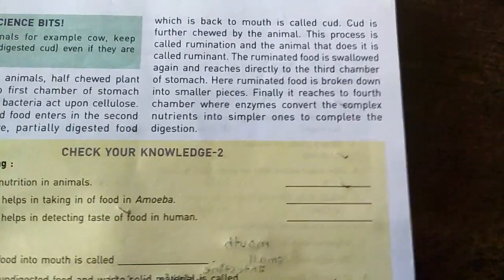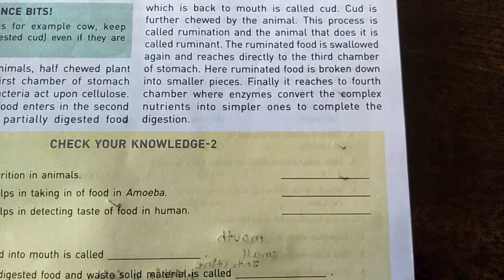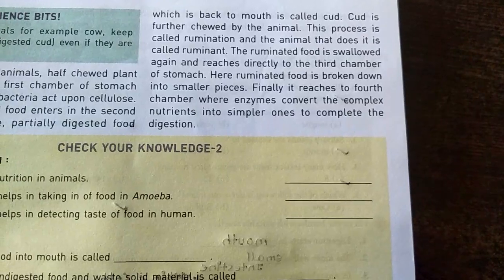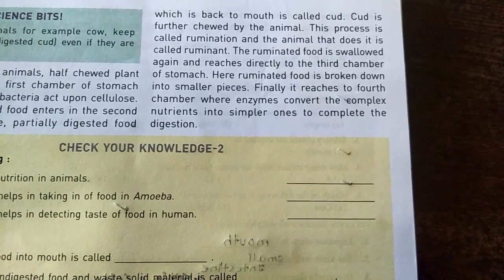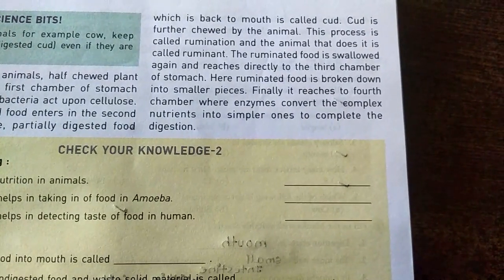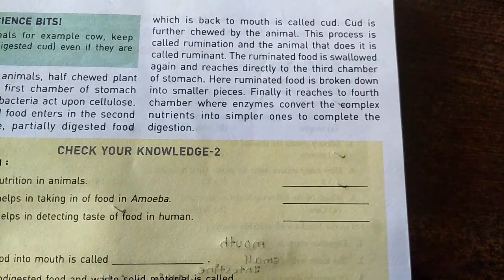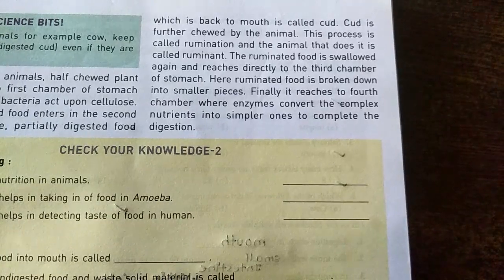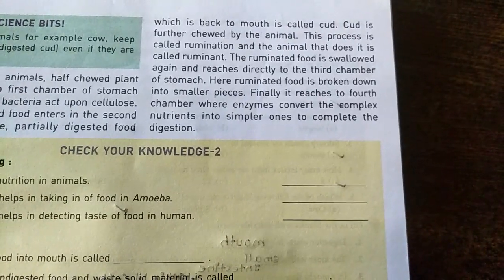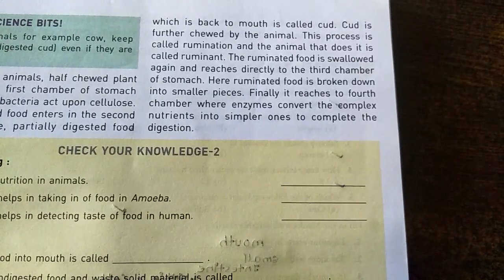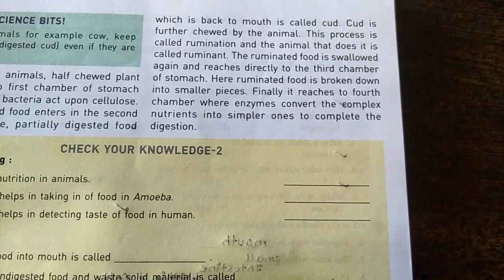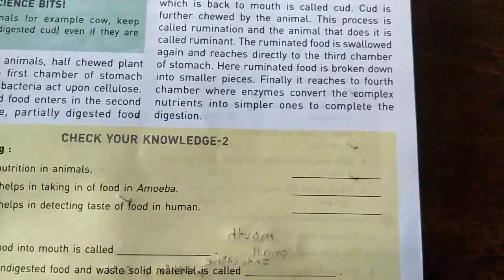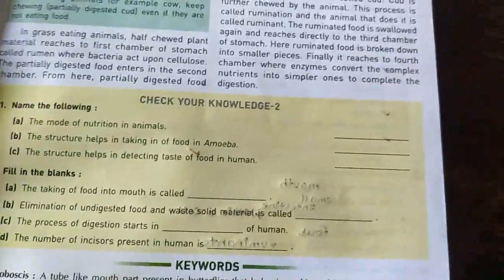The ruminated food is swallowed again and reaches directly to the third chamber of the stomach, where it is broken down into smaller pieces. Finally, it reaches the fourth chamber where enzymes convert the complex nutrients into simpler ones to complete the digestion. Okay, I hope you understood all these things.